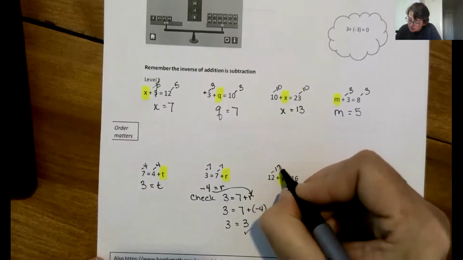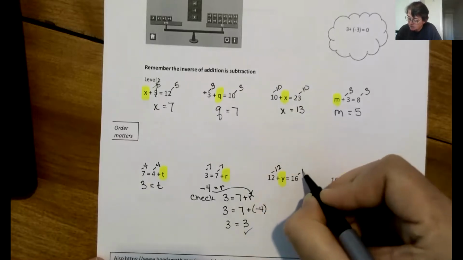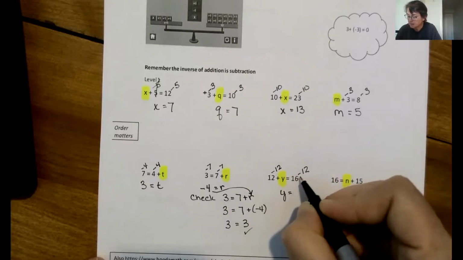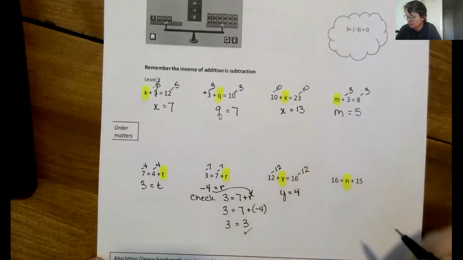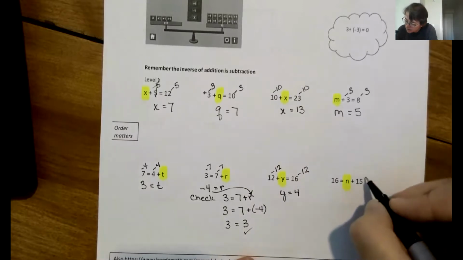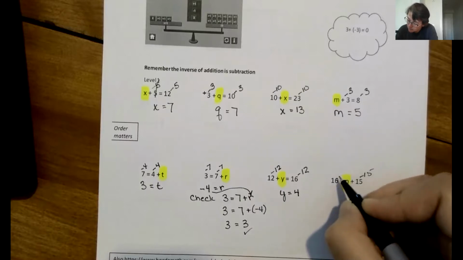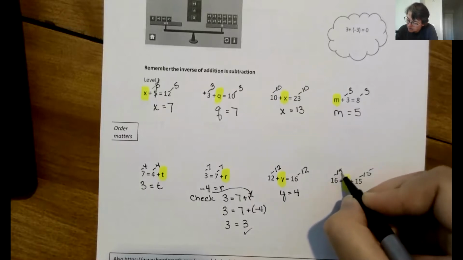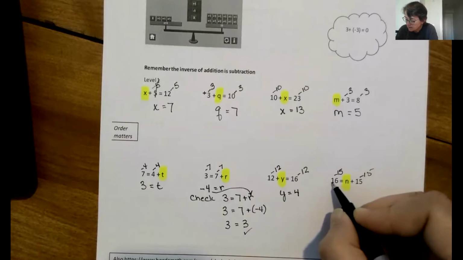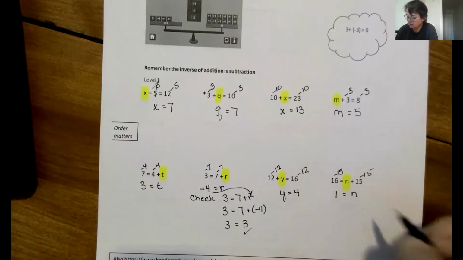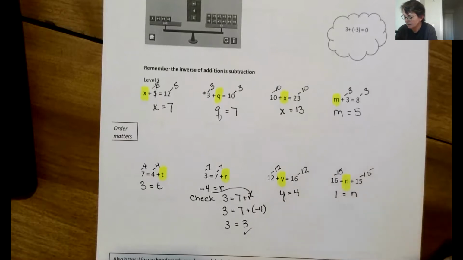So minus 12, getting on to my next question, minus 12. So y is equal to 16 minus 12, which should be 4. And on this last one, I'm going to subtract 15 from that side. I've got to do 15 here. So 16 minus 15 is 1 is equal to n. Okay, remember that cancels out.